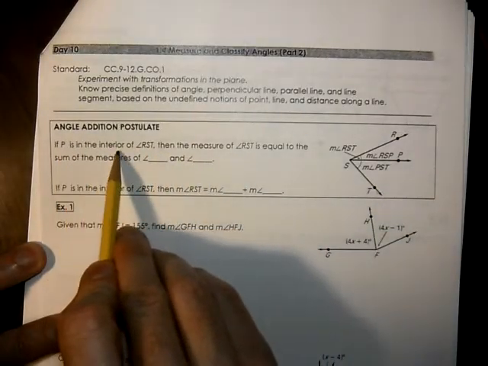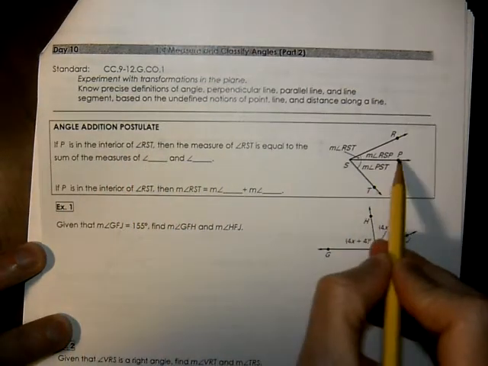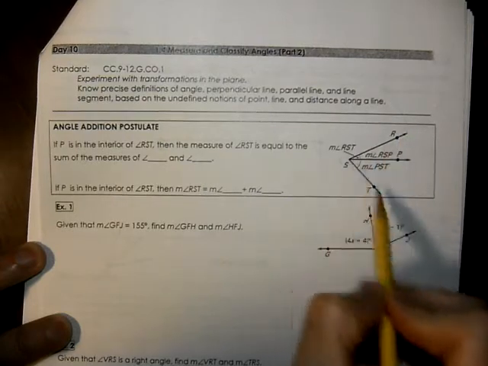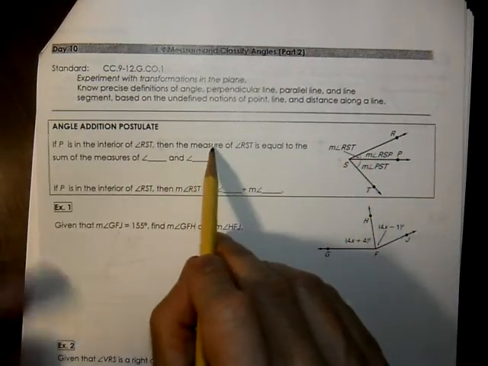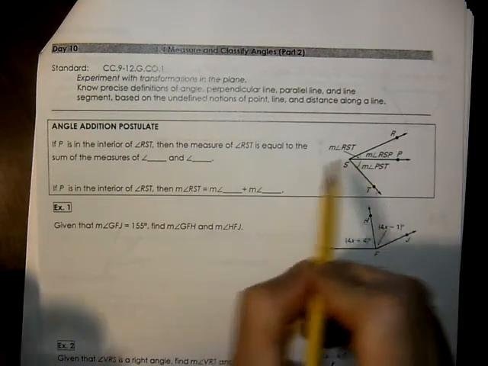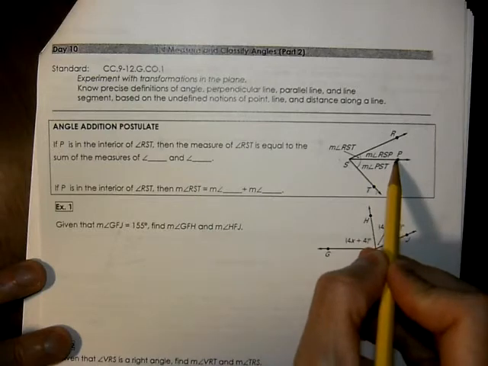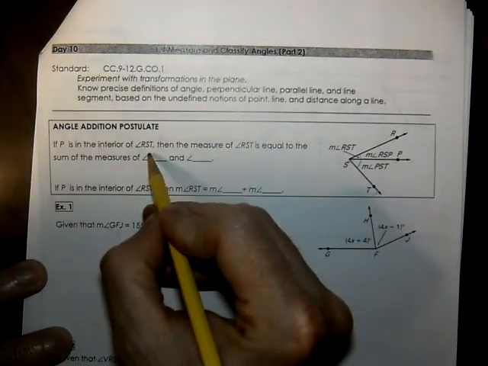If P is in the interior of angle RST, it's inside angle RST, then the measurement of angle RST is made up of RSP and angle PST.